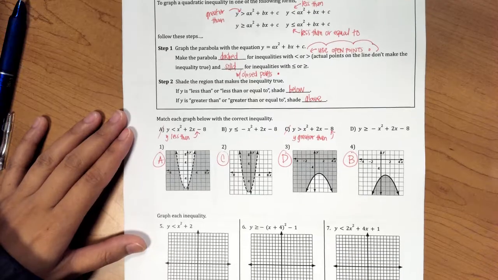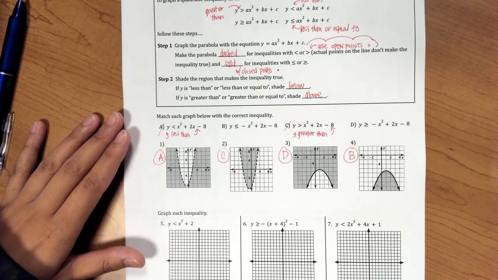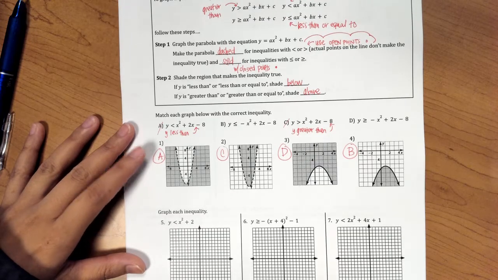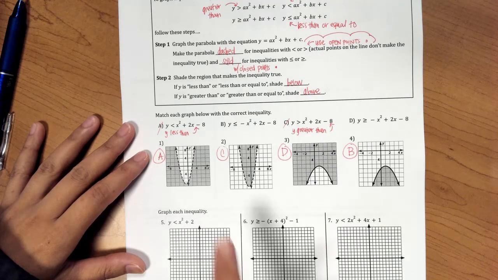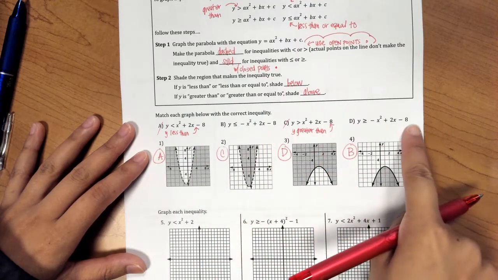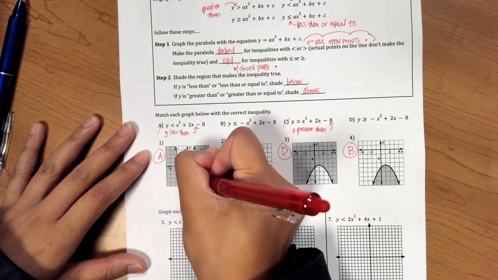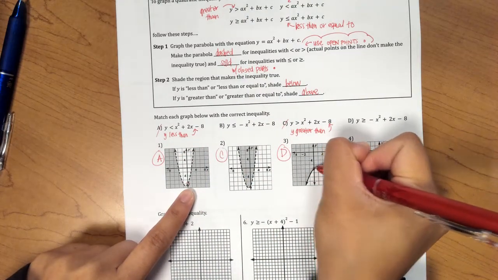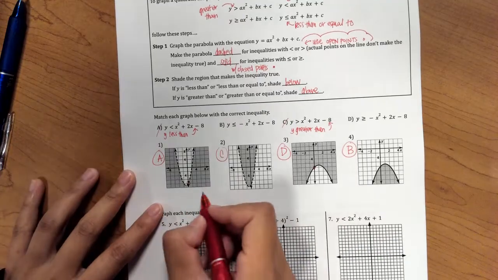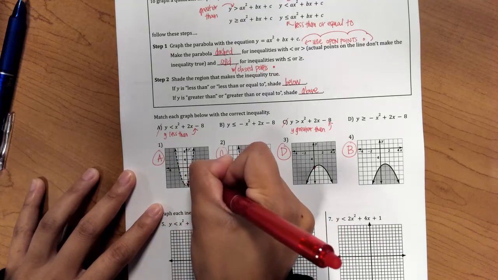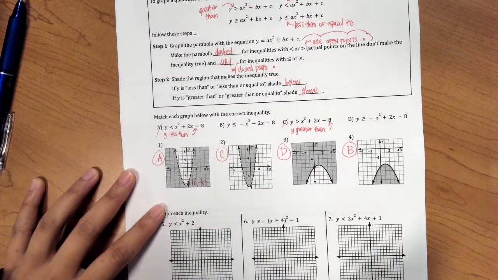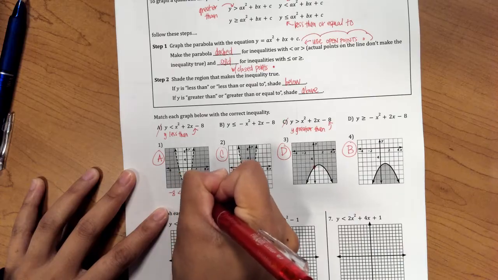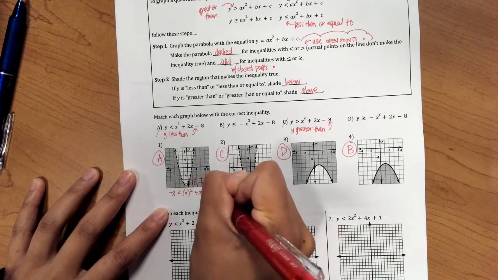So what does it really mean, and why is the line dashed? Well, let's plug in a point. They all have y-intercepts of -8, would you agree? So let's plug in this point and see what's happening here, for this one and this one. At this point, if I plug in 0, -8 as my x and y, I'm going to have y is -8 less than 0 squared plus 2 times 0 minus 8.